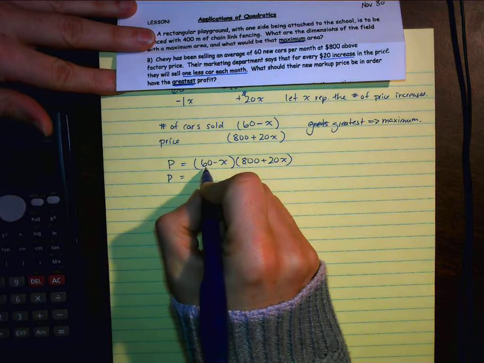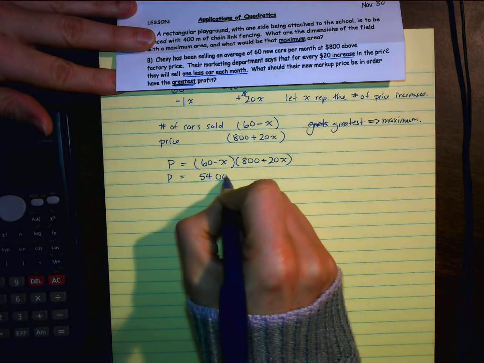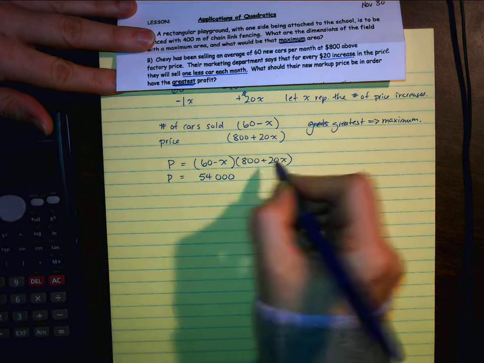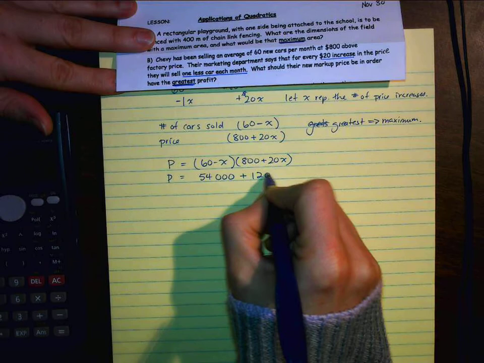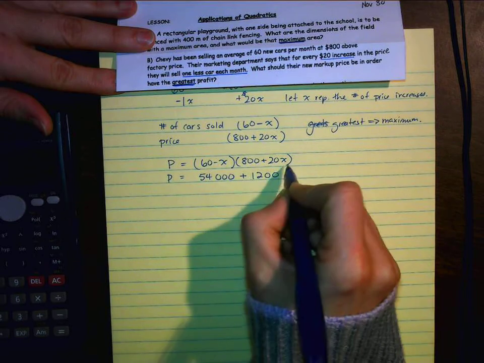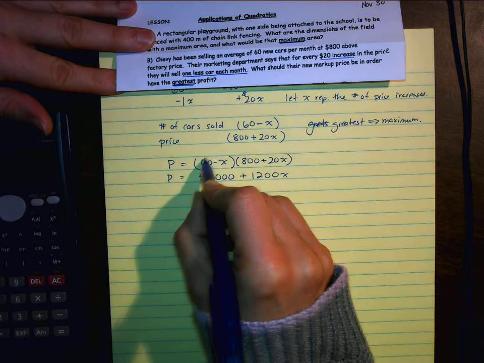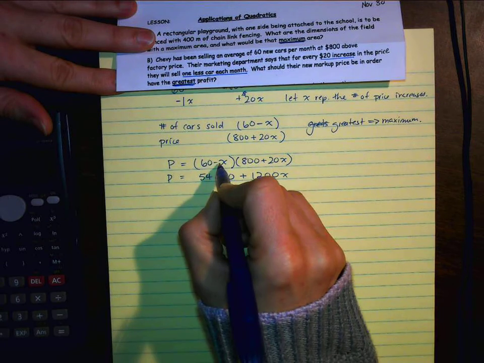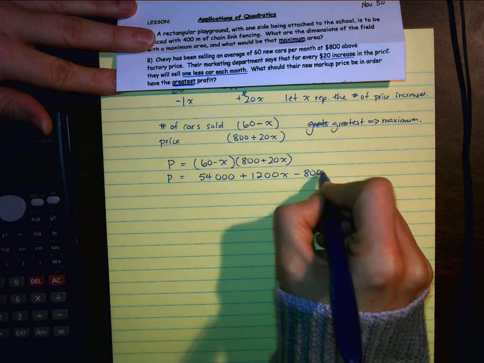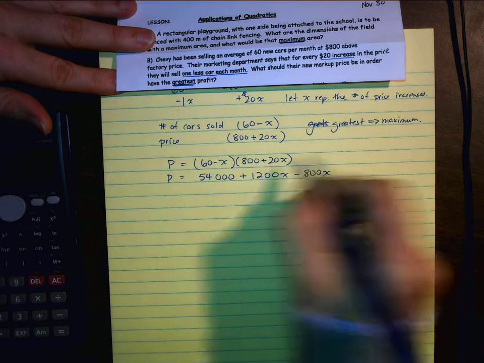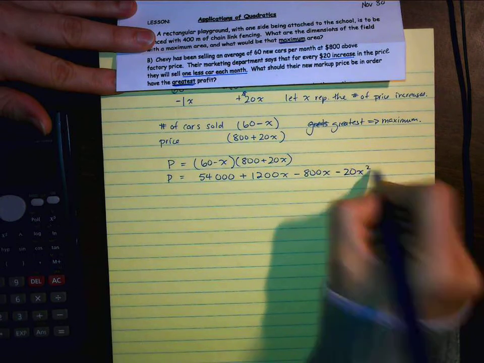Okay? So 6 times 8 is 48, and then we're going to have 3 zeros after that. Then 60 times 20, and there's an X with that. So that's 60 times 20X. Now I have to go negative X times 800. That's just going to be negative 800X. And negative X times 20 is going to be negative 20X squared.